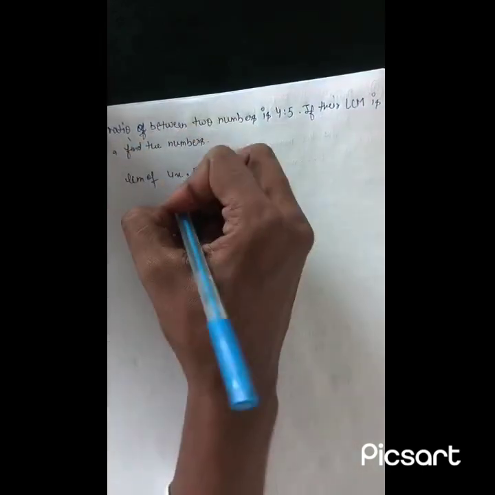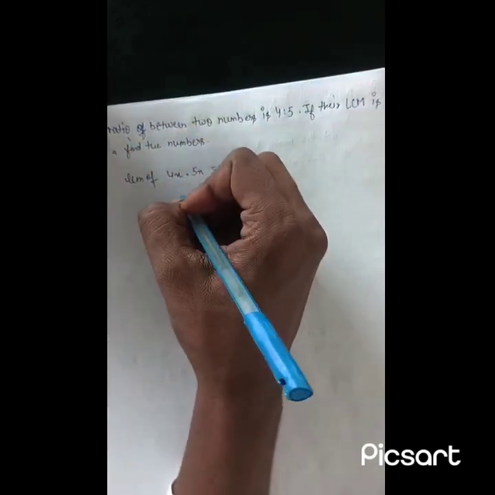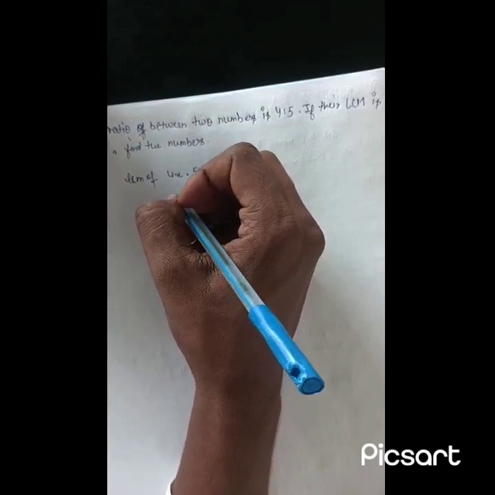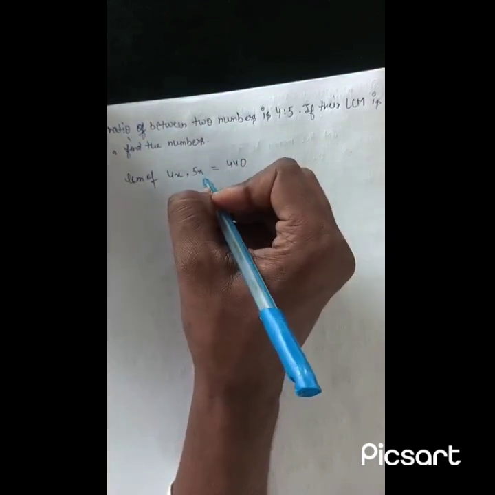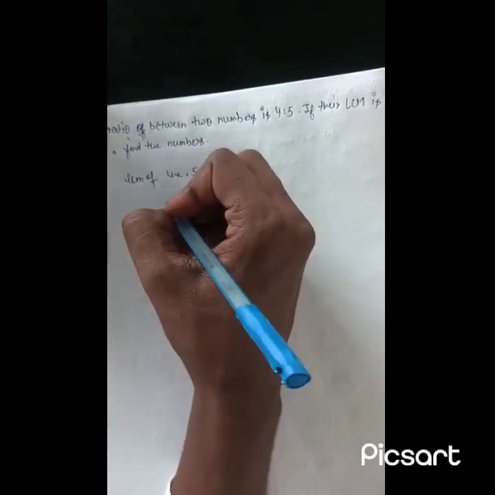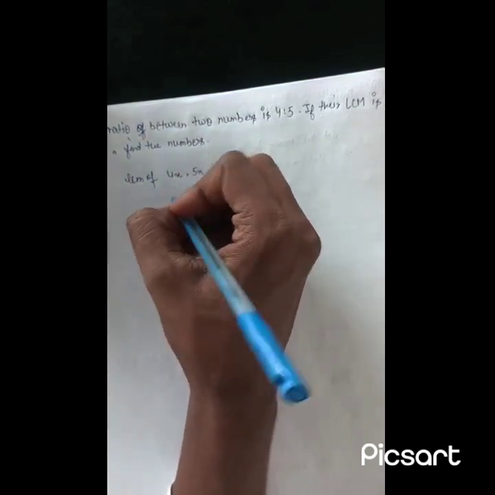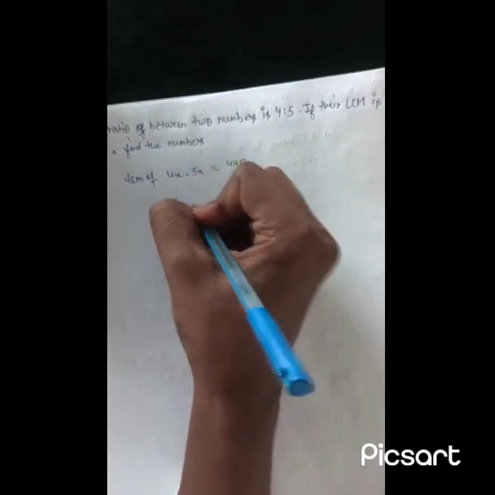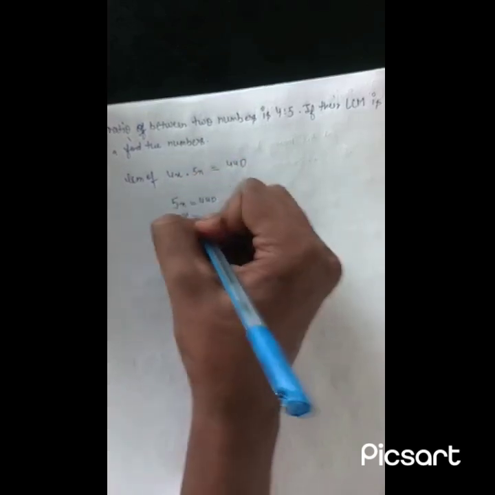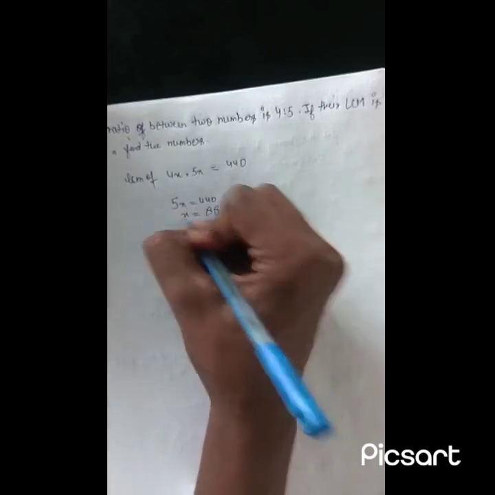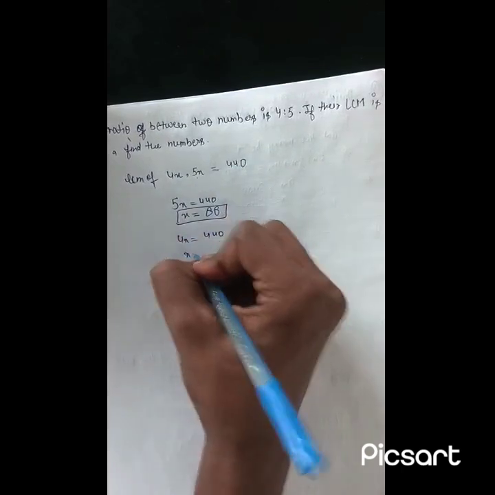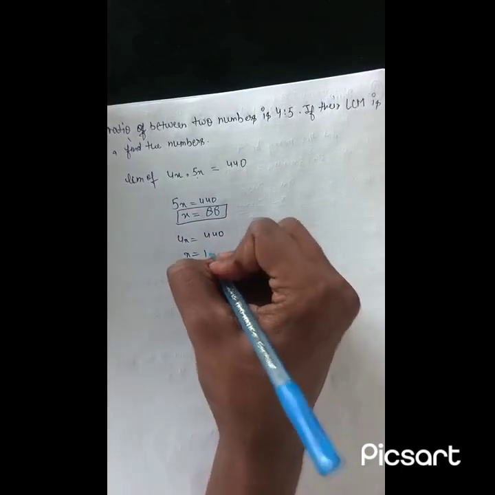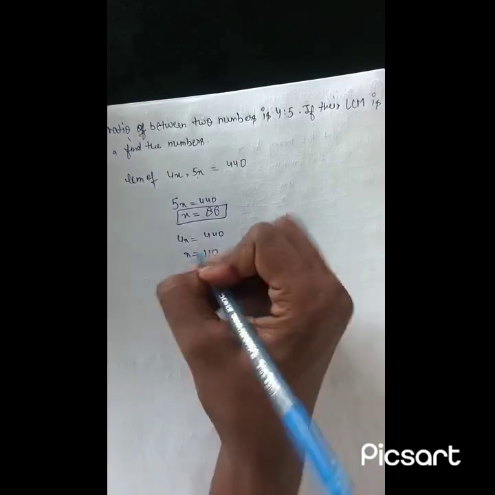From here, if we have to take out this number, what we have to do? If we take 5x is equal to 440, from here x will be 88.